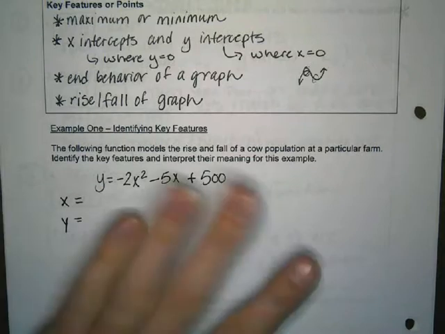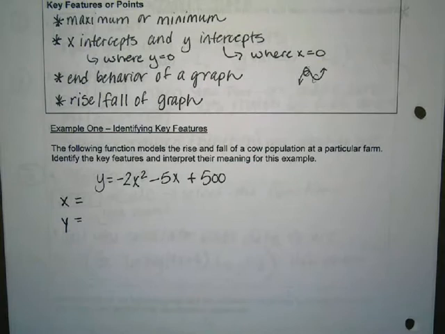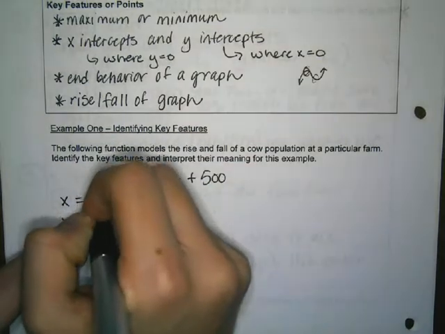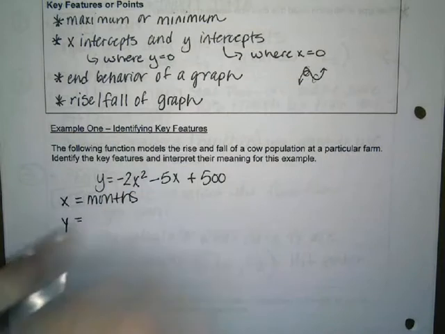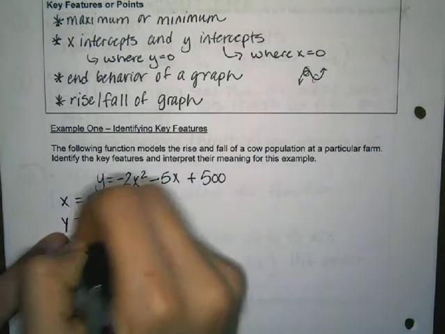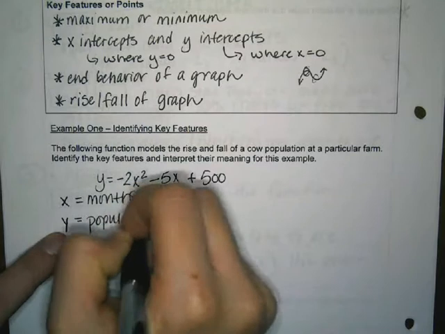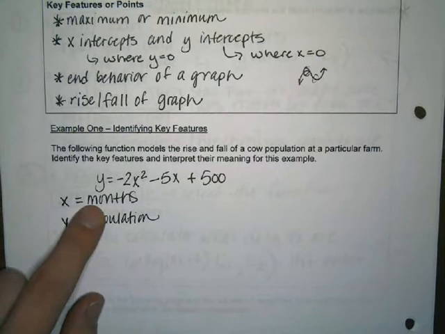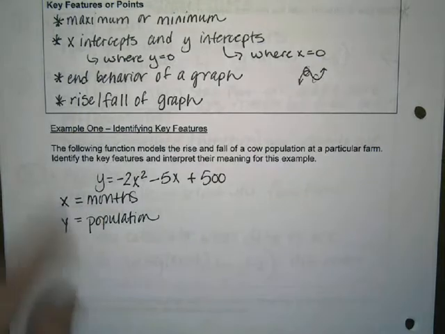It rises and falls based on some unit of time. So maybe we make x be months. I mean, you can make it be years, but some kind of time frame. And then the y is going to be the population. The argument here being that population would depend on some unit of time if it's rising and falling.